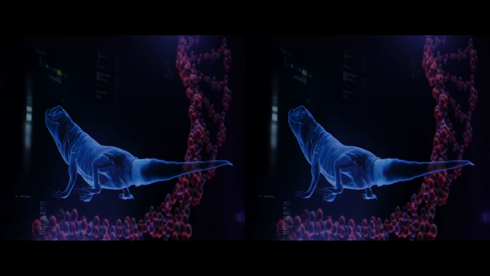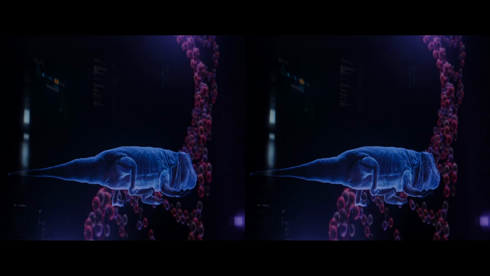Many of these wonderful creatures are so brilliantly adapted that they can regenerate entire limbs at will.